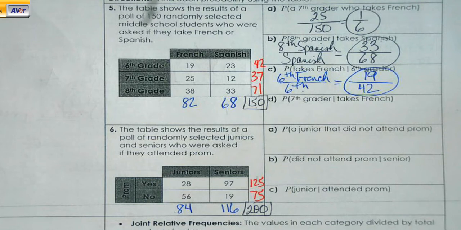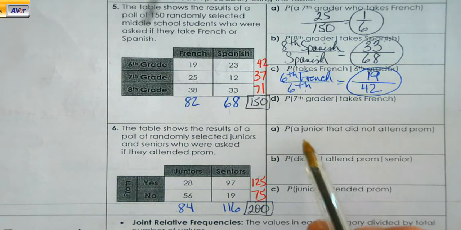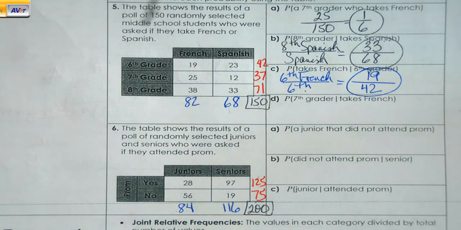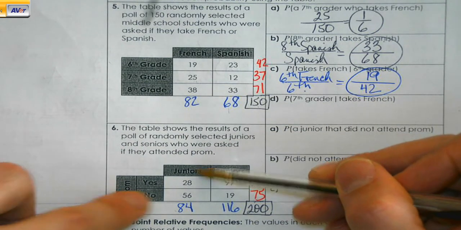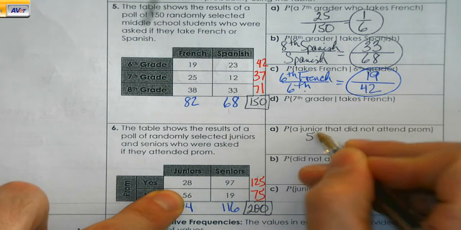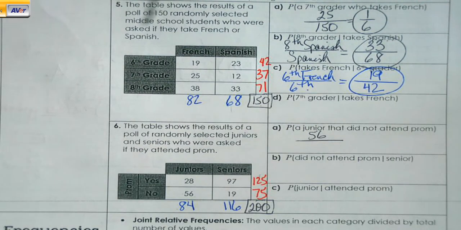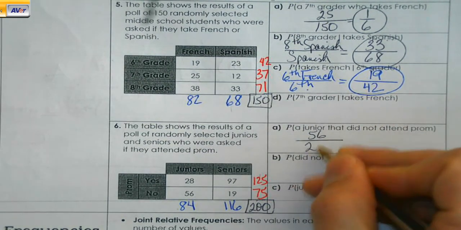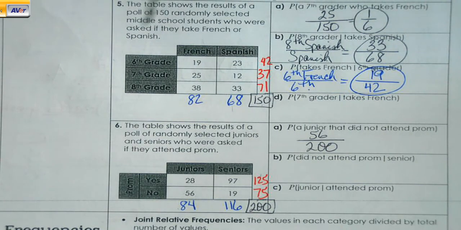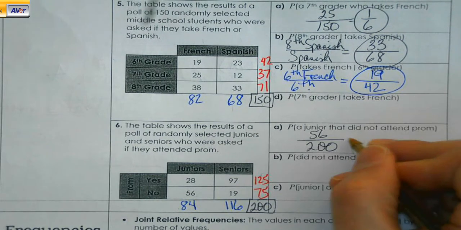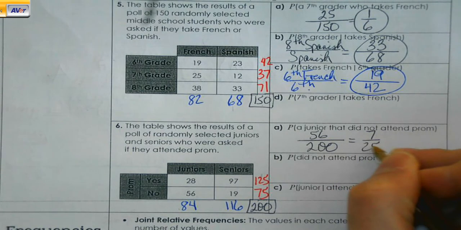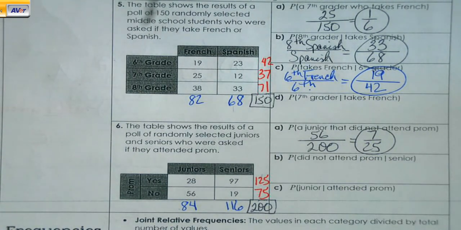So now, similar to what we had in the last one, letter A, notice, no restriction, no given, no slash. Probability a junior that did not attend prom. Okay, junior, no, is 56 out of the entire sample space. That's why we do the totals. And then reduce the fraction down as far as it goes.